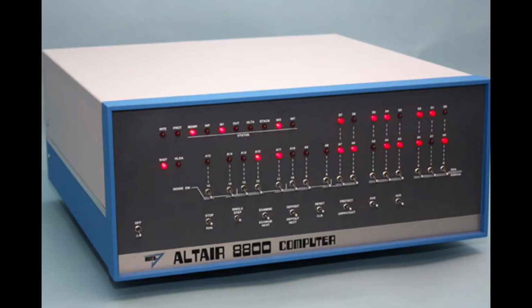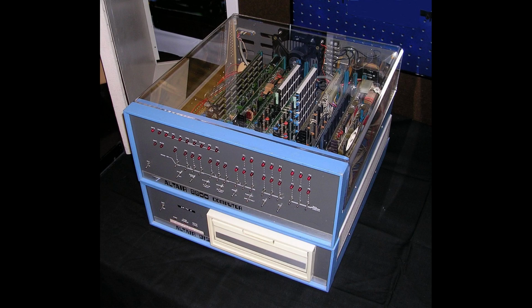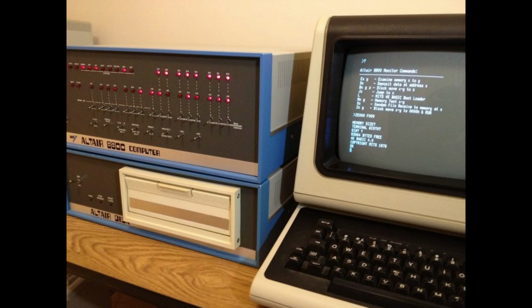The Altair 8800 in 1975 catalyzed the microcomputer revolution. This is generally the one that people think of as the first personal computer. Sold as a $400 kit, which was a lot of money in 1975, it featured an Intel 8080 processor and an open architecture that invited hobbyist experimentation. However, its usability challenges, no keyboard, display, or built-in software, highlighted the gap between hardware potential and user accessibility. This void would soon be filled by visionary startups.